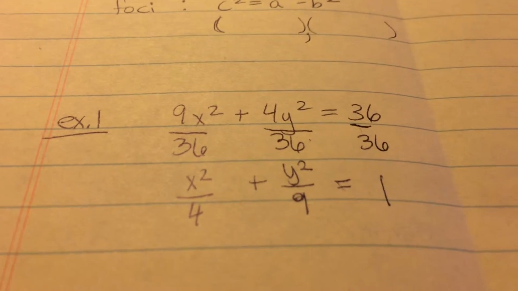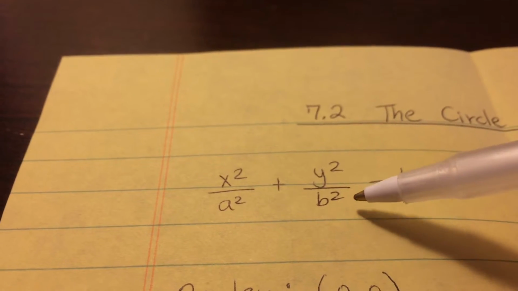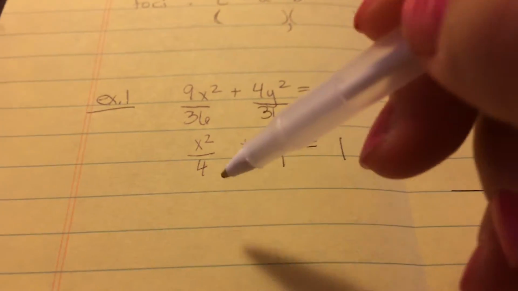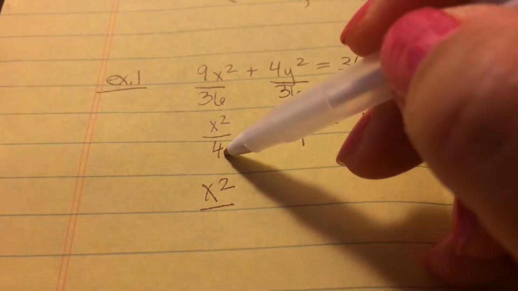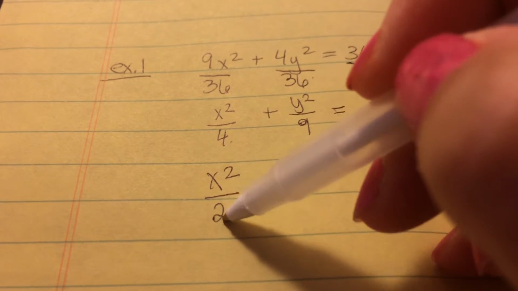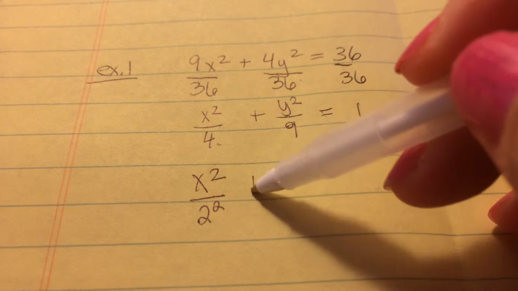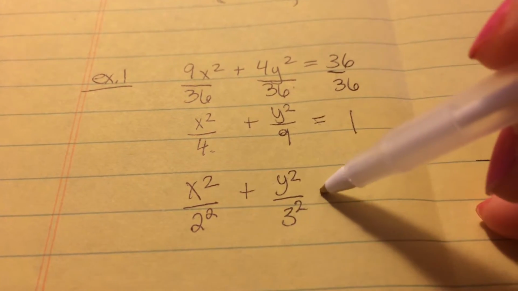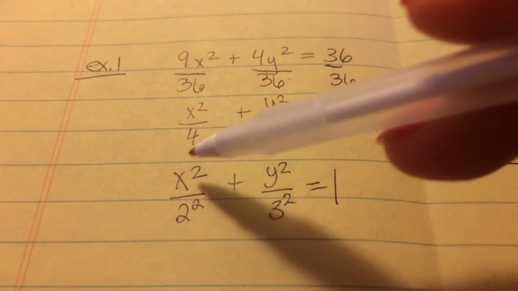Okay? Now, to get the same form that we wanted right here, notice there's a squared and b squared. So I want the same format right there as well. We're going to get rid of the 4 and make it into, basically you're taking the square root of this. So the square root of 4 is 2, so it should be 2 squared, because 2 squared gives me 4, so that one works. Plus y squared all over, this is going to be 3 squared, is equal to 1.